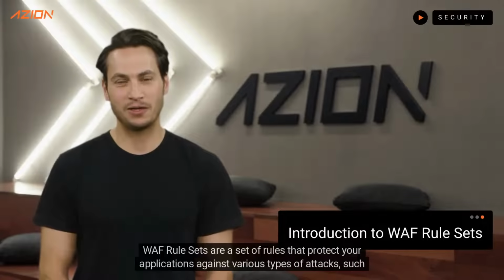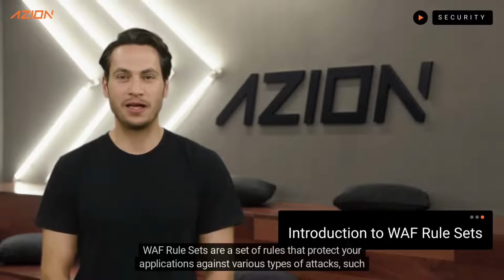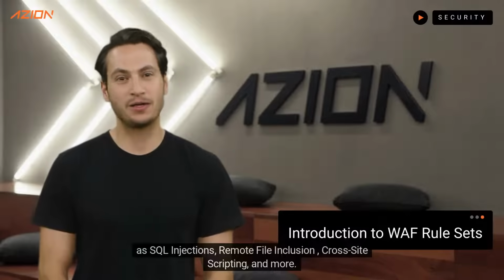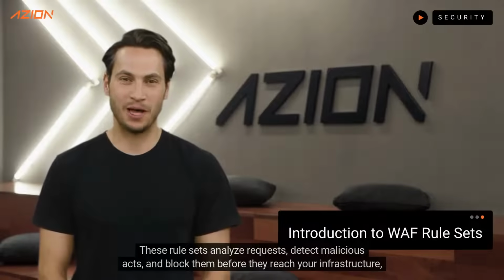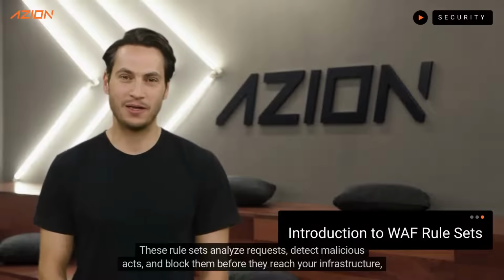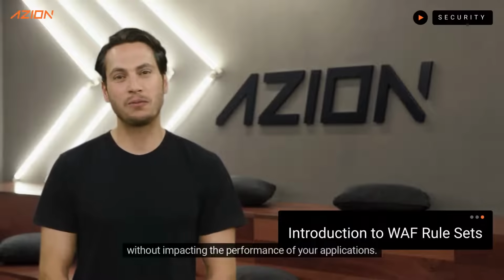WAF Rule Sets are a set of rules that protect your applications against various types of attacks, such as SQL injections, remote file inclusion, cross-site scripting, and more. These rule sets analyze requests, detect malicious acts, and block them before they reach your infrastructure without impacting the performance of your applications.